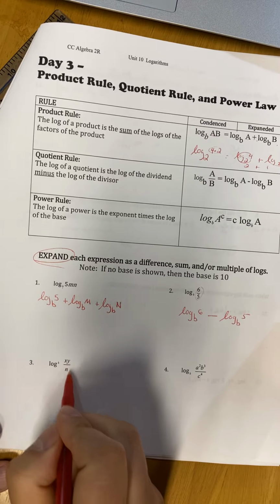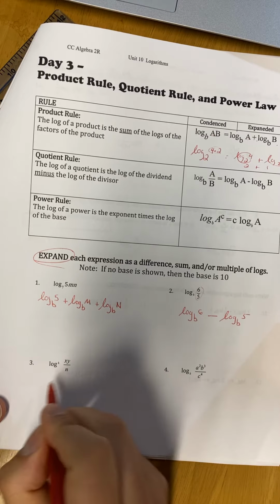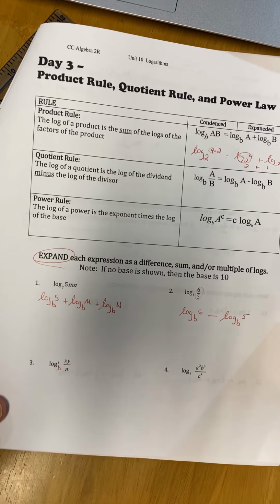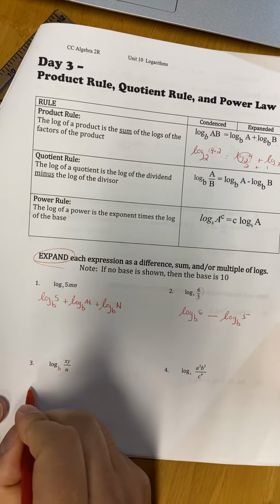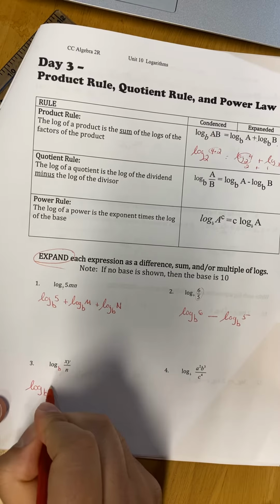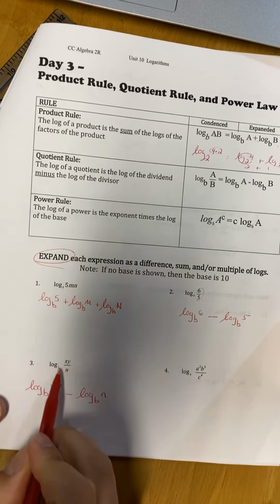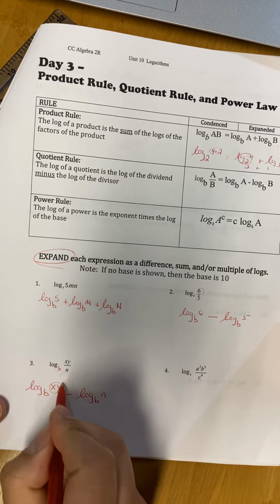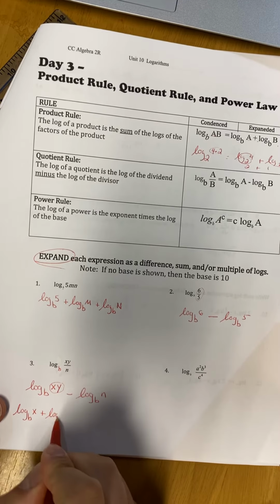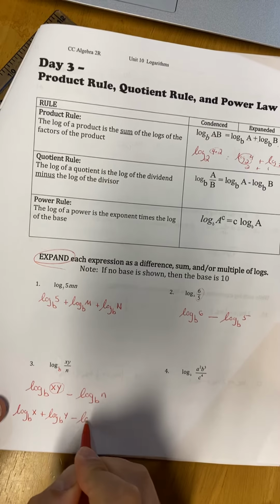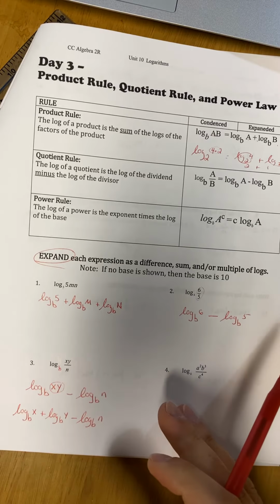So I have division and multiplication. So first I'm going to do the subtraction. So actually this little b should be down here, so why don't we cross that out. So this is going to turn into log base b of xy minus log base b of n. See how I did that? Now this is multiplication. So I'm going to separate this with addition. And so I expanded that.